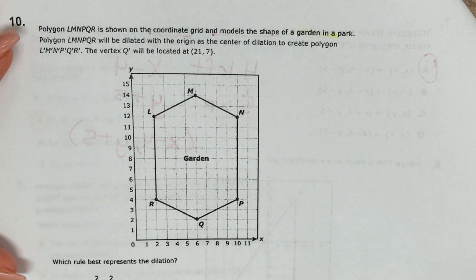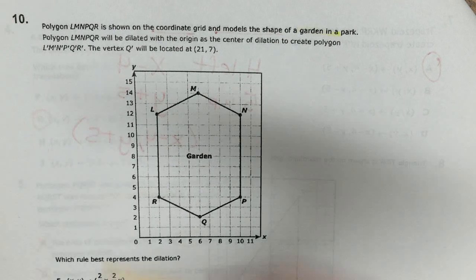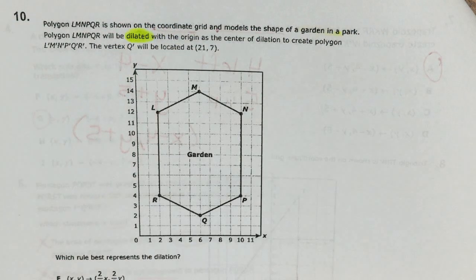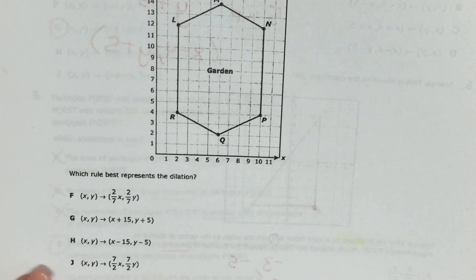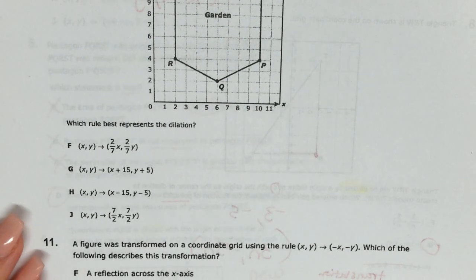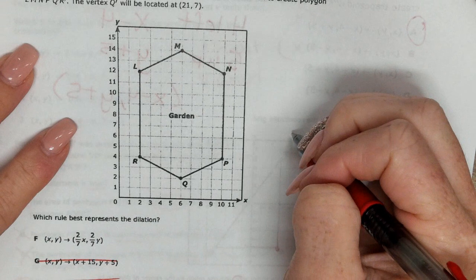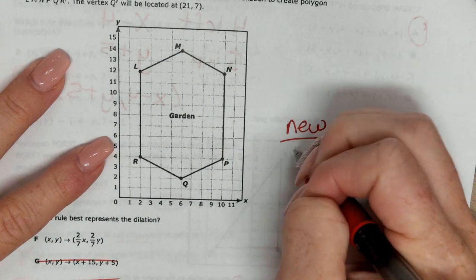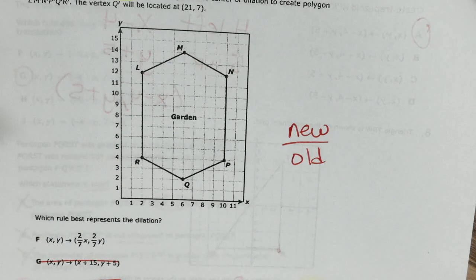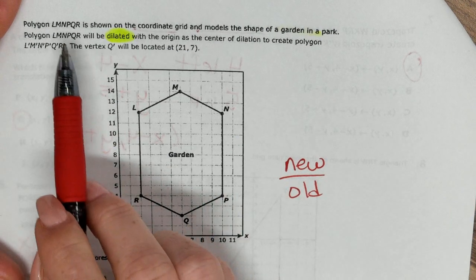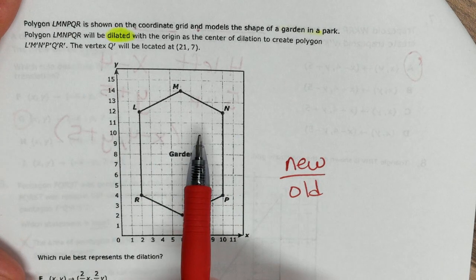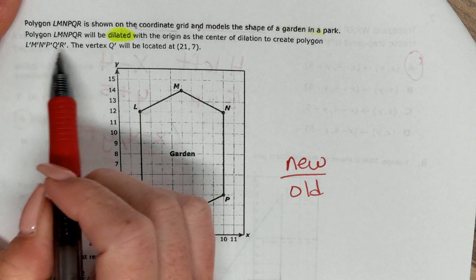You have a polygon. It is going to be dilated. Stop and look at the answer choices. Which ones can I mark off because they are not dilation rules? If you pick G or H, you're not trying. Now, how do I get the number? New over old. But they only gave me one shape. So I got to go read. It says I have a polygon that's shown. It's going to be dilated to create this new polygon.